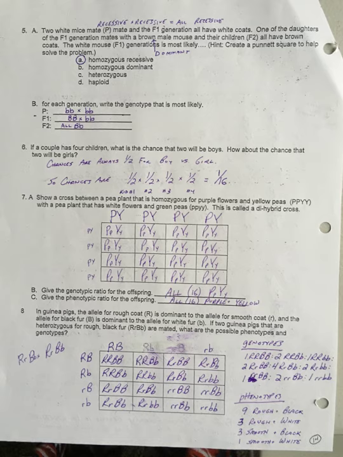One of the daughters of the F1 generation mates with a brown male mouse, and their offspring all have brown coats. The white generation is most likely what? Well, just like we talked about with the peas just now, if we have a recessive mating with a recessive, like it's talked about in this very first sentence right here, then we're going to get recessive offspring every time. So that's that green pea plant times a green pea plant giving a green pea plant. Here it was white mice, okay?